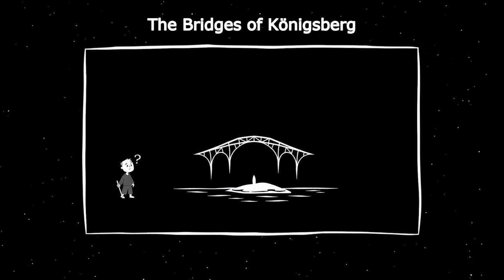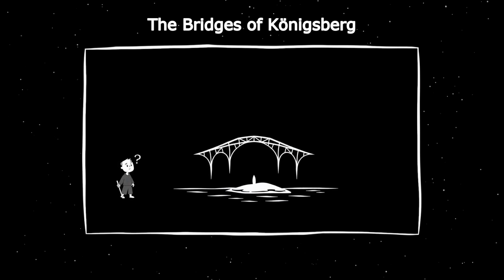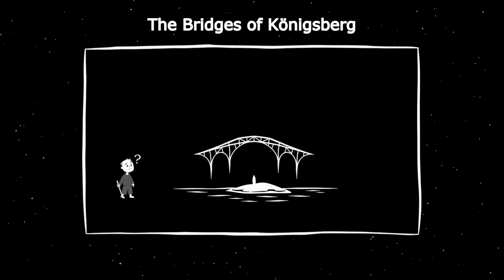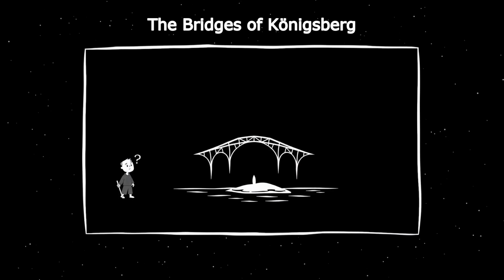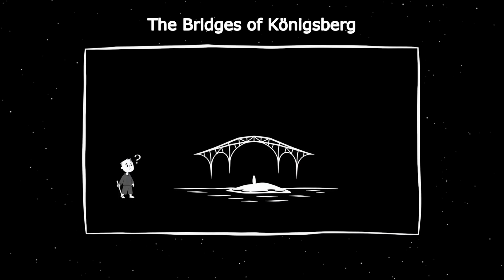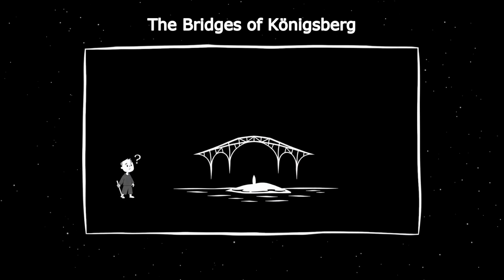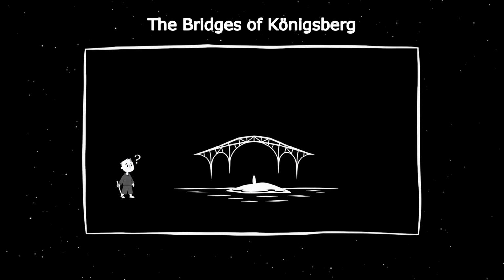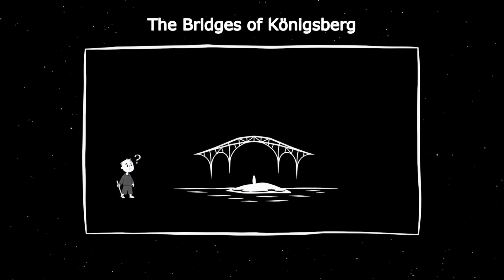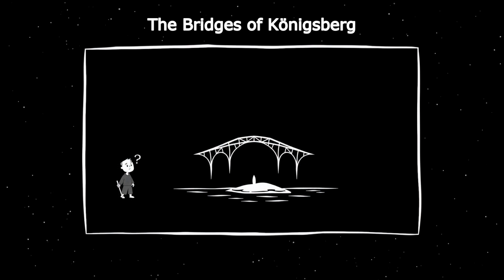He identified that for a solution to exist, each landmass must either have an even number of connections or have at most 2 landmasses with an odd number of connections. In the case of Königsberg, however, all 4 landmasses had an odd number of connections, making it impossible to cross each bridge once without retracing steps.